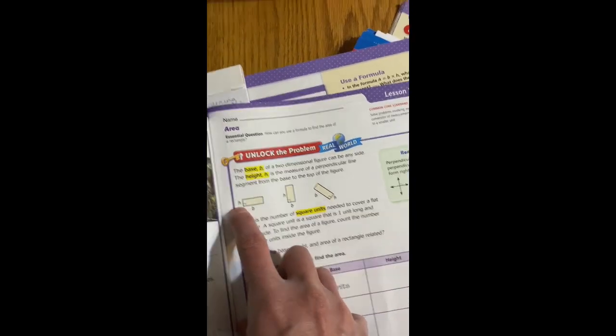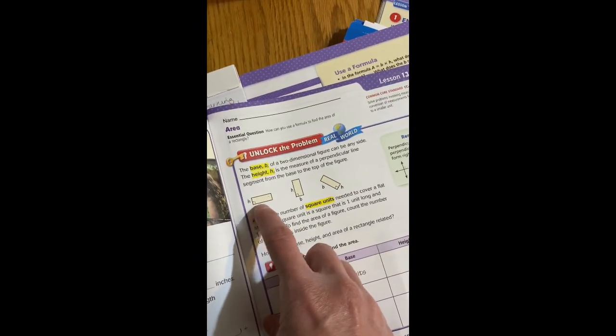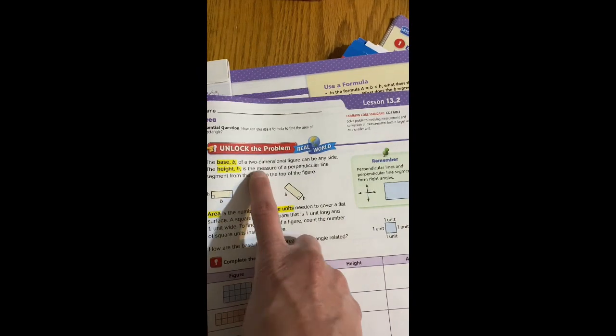Do you see that it's perpendicular? Because it forms a right angle. If this is the base, then this is the height. It forms a right angle. If this is the base, then this is the height. It forms a right angle.